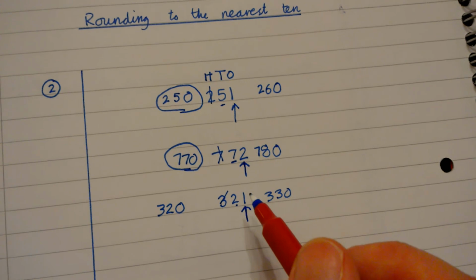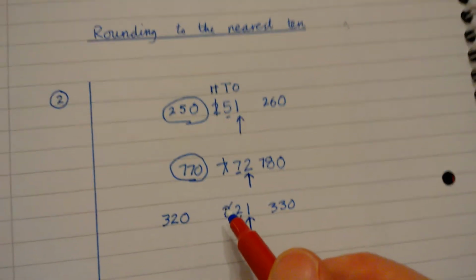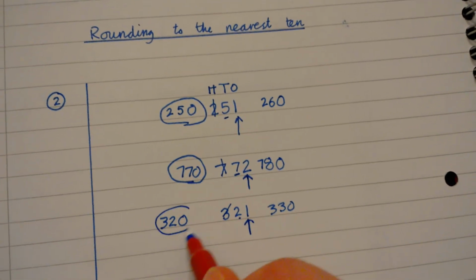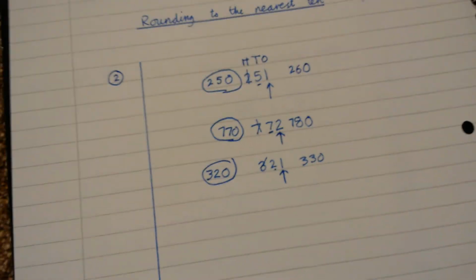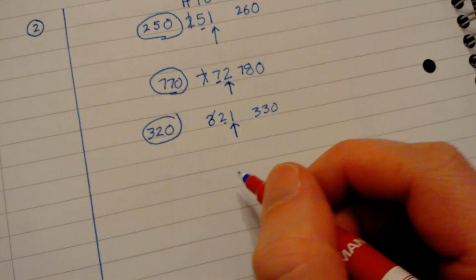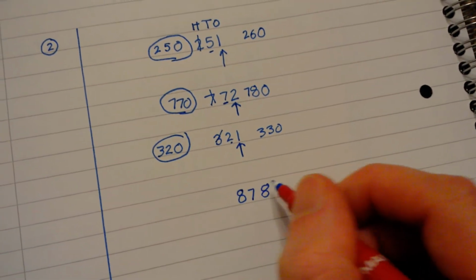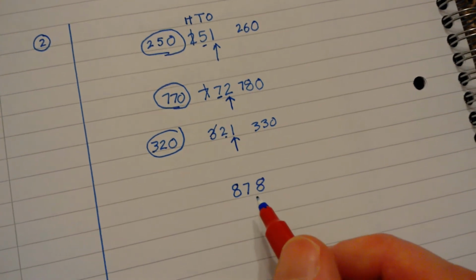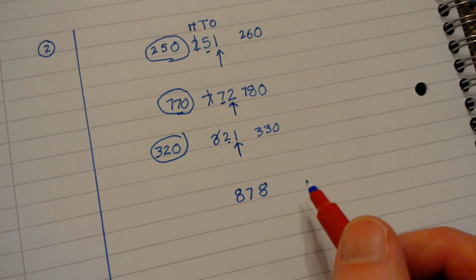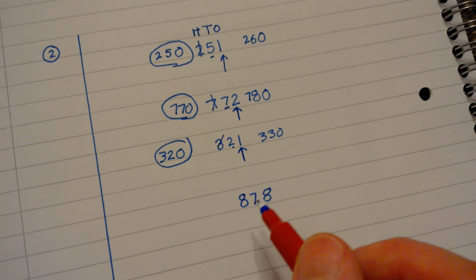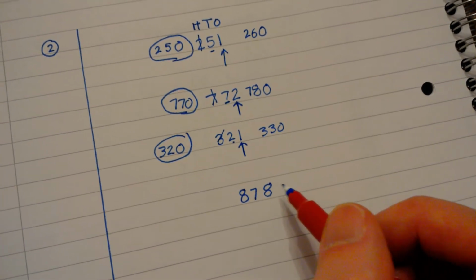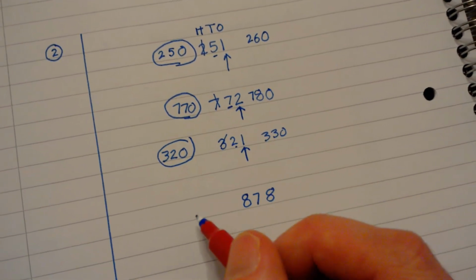Again, less than 4. No, 4 or less, let it rest. Now, let's try one, because we're going to have to do one that goes higher. We need one to soar. So let's pick on 878. Now, remember, first job, the two multiples of 10, the 878 comes between. So we want 1, the higher one here, lower one here.